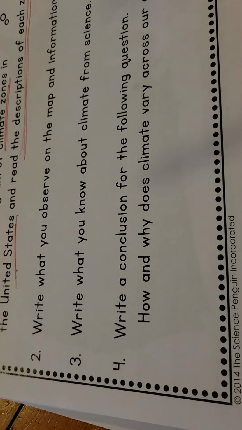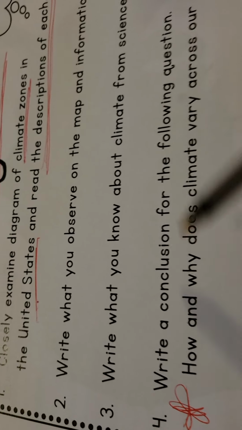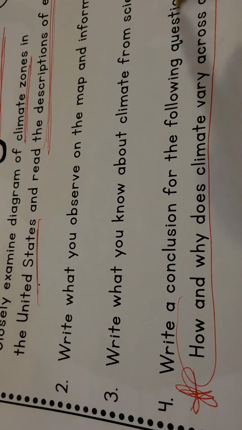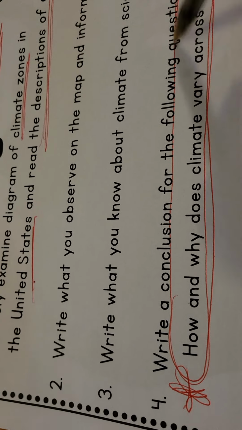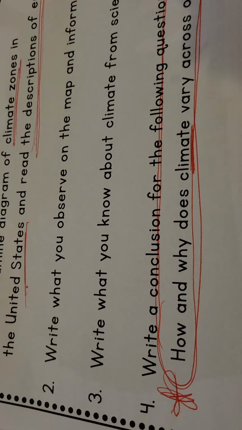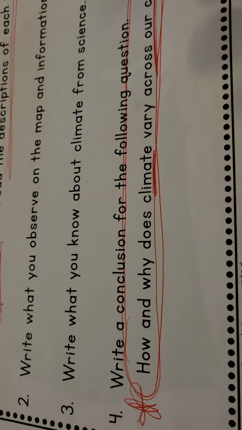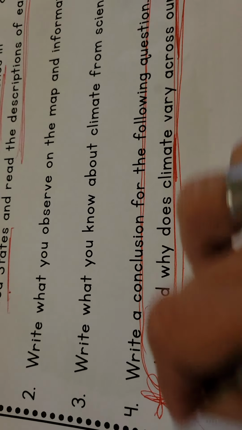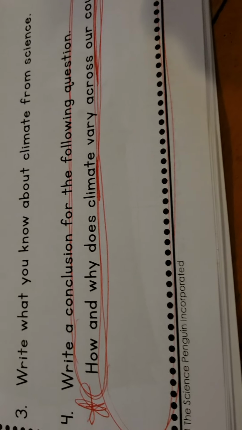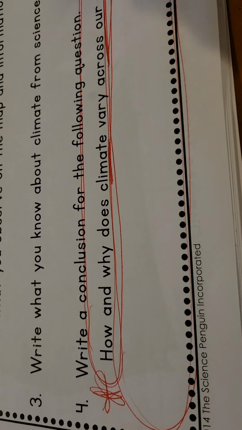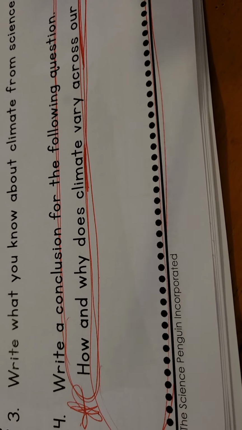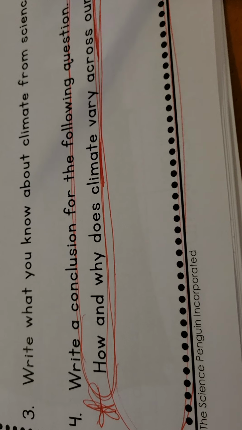You're going to answer this question. Write a conclusion for the following question: How and why does climate vary across our country? I want a nice explanation here, not just because the weather's different, or because it's hot, or IDK.